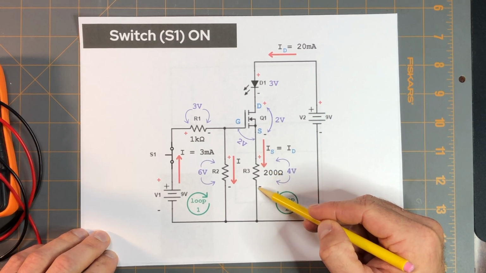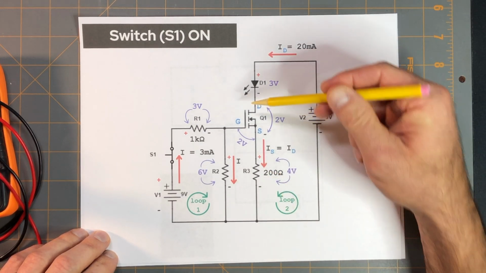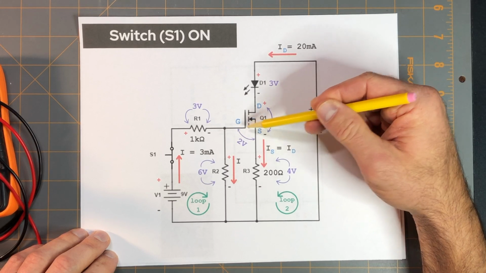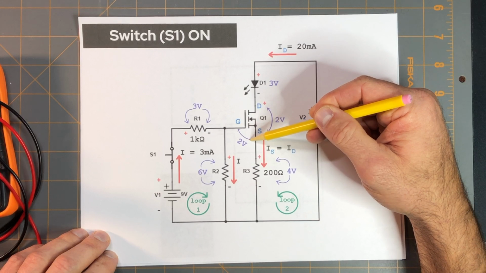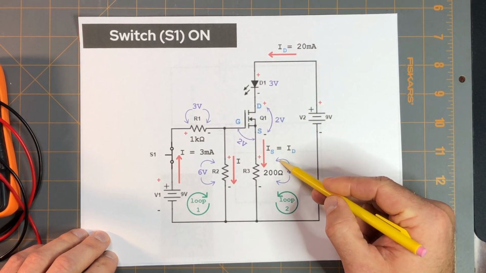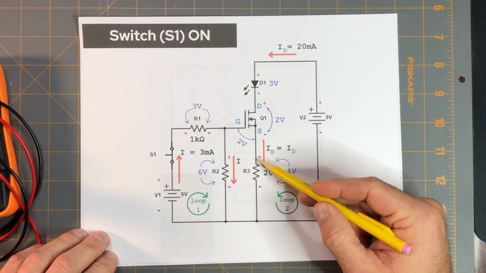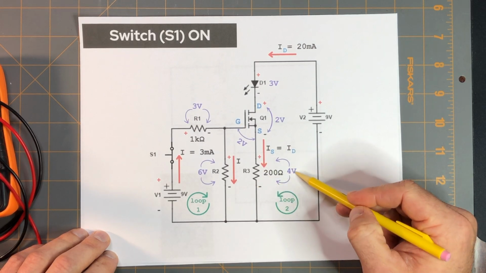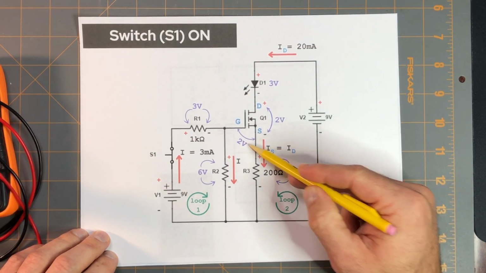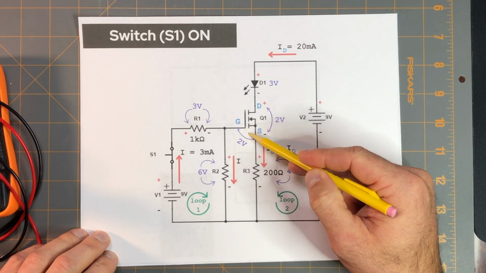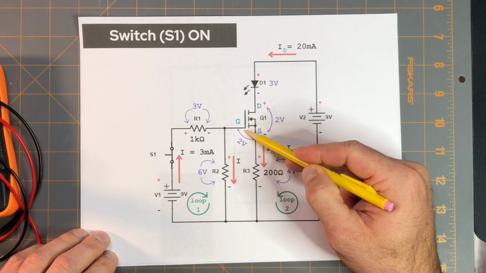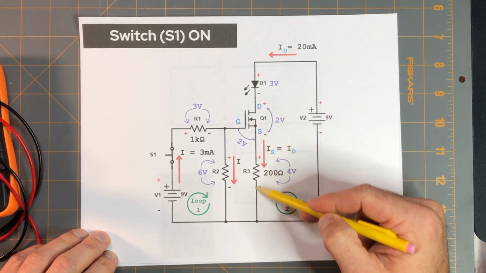And in that example problem on the blog post, we were given that the gate source voltage is 2 volts. Knowing that the gate source voltage is 2 volts, and having figured out that the voltage drop across R3 is 4 volts, the sum of these two voltages is 6 volts, because we can take the sum of the two voltages since they're in series here.